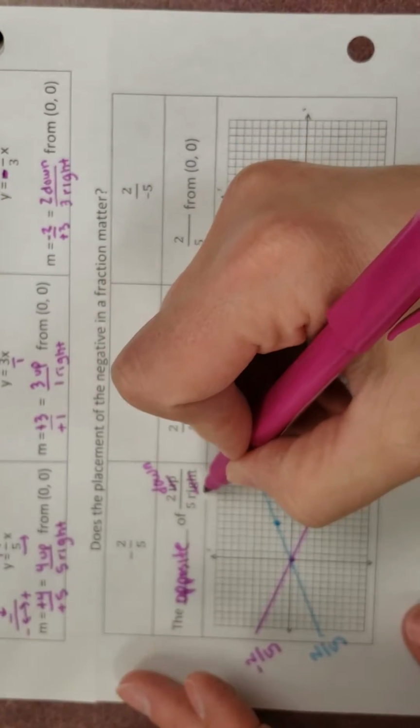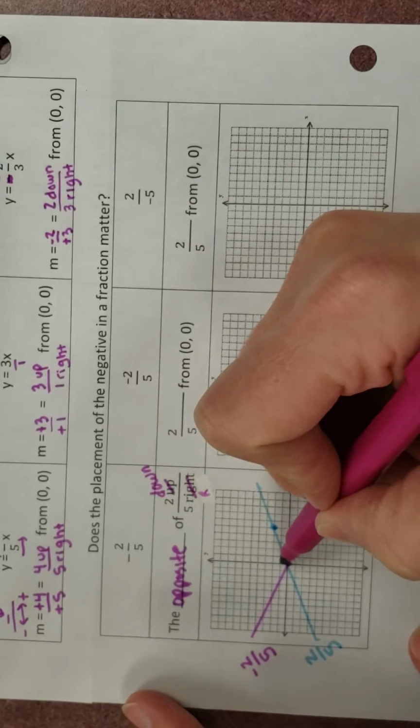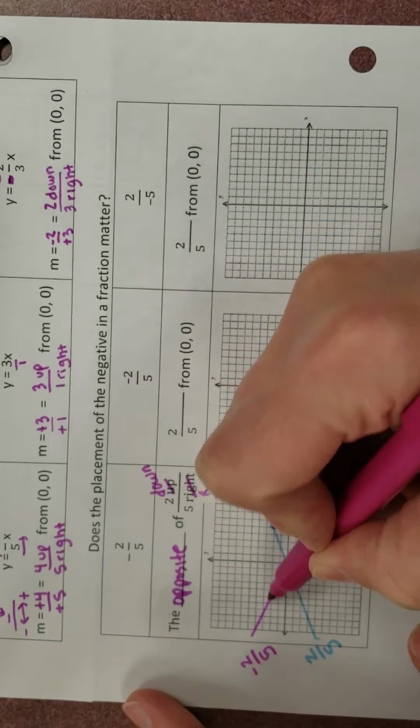So this is still right. You could also do 2 up, 5 left. 2 up, 5 left, and that would also work.